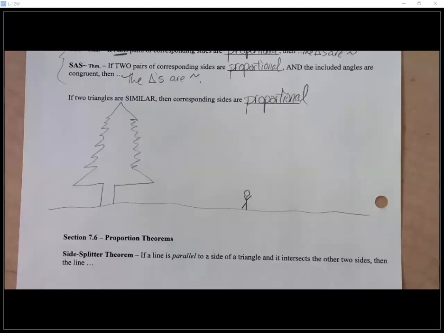Let's say you are trying to find the height of this tree or anything that's too tall. You don't have a ladder. What are you going to do? You've got to take a measure that long? Of course not. But here's what you could do.